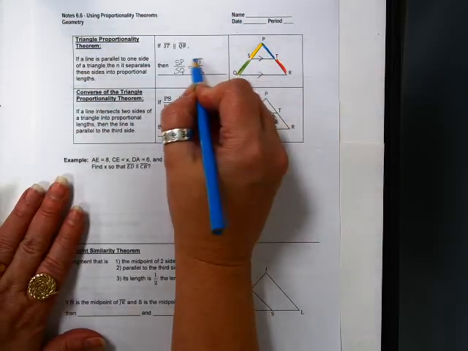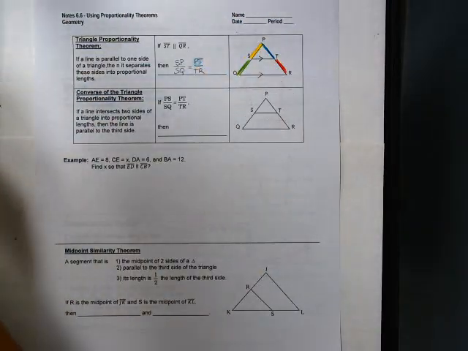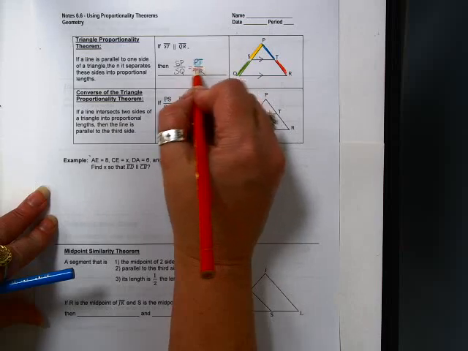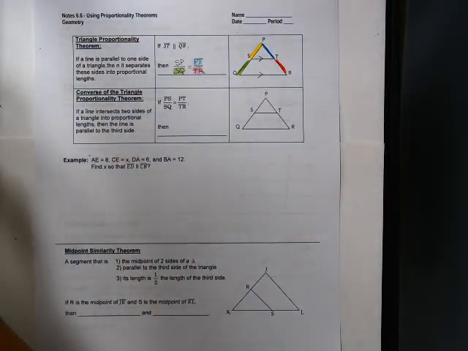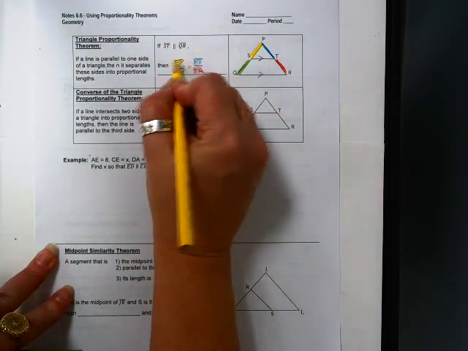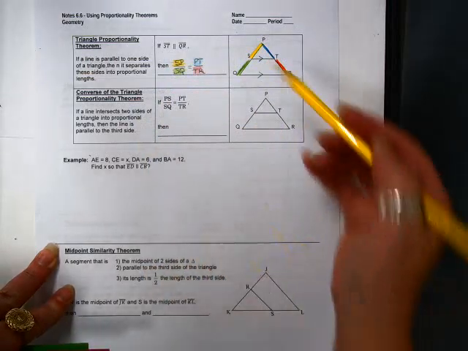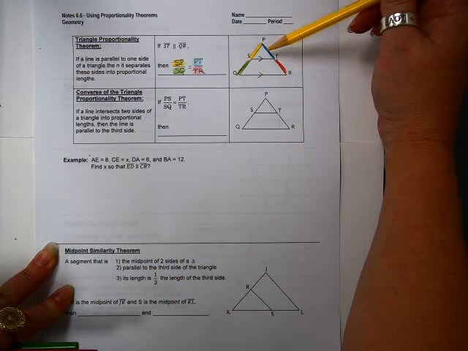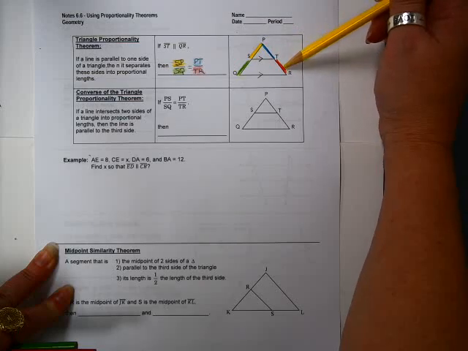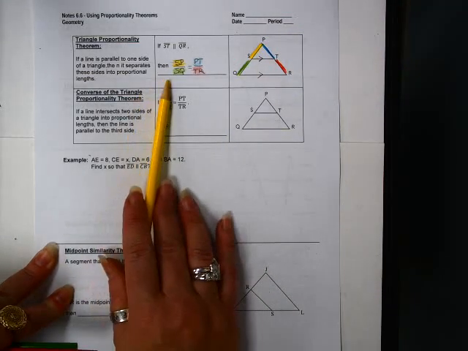PT is blue, TR is red, SQ was green, and SP was yellow. So you can see where we got the sides. So if we put yellow over green, then it's going to equal blue over red. And that's what it means to be proportional sides.